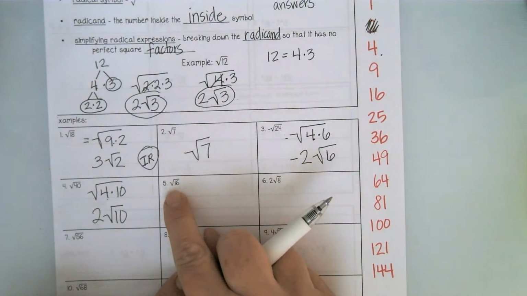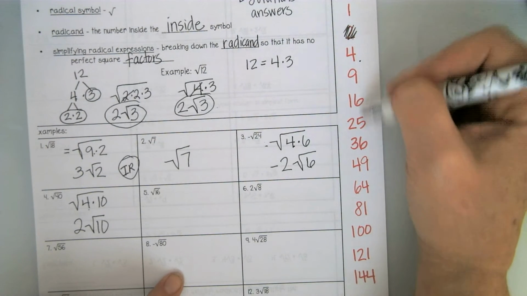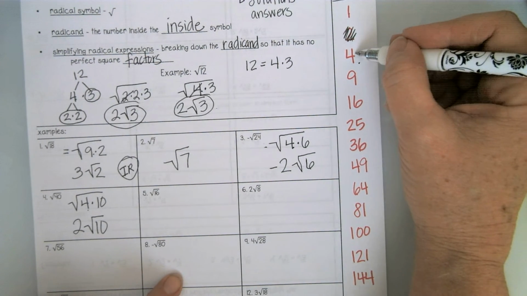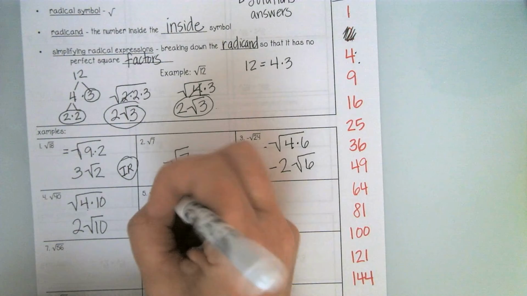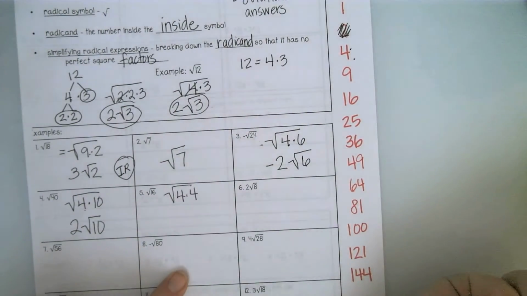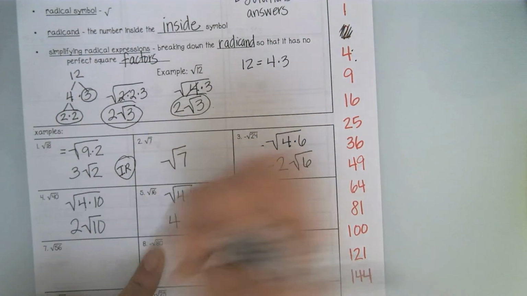We just saw this one on the other page, right? 16. Which of these numbers goes into 16? Well, 16 goes into 16, but then so does 4. So that is the square root of 4 times 4. So that means, since it's 4 times 4, I just pull the 4 out and it's done.